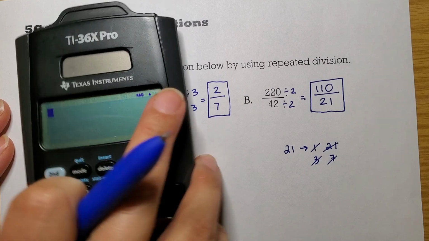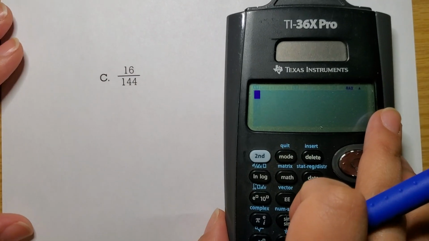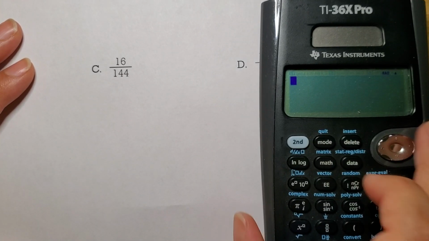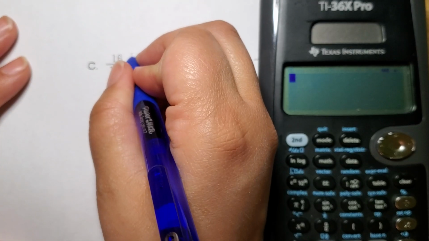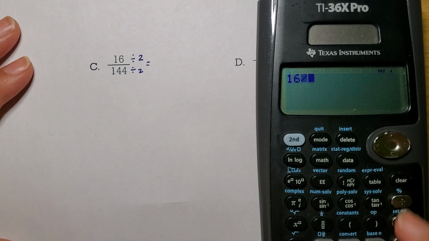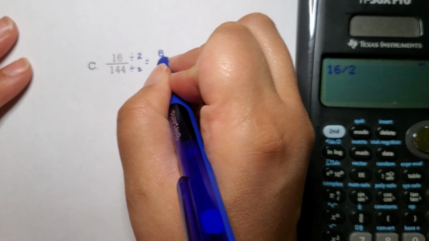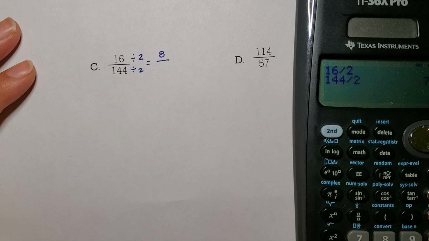Let's work through another one together as well. So here I have 16 over 144. And again, I notice both of these are even numbers, so let's divide those by 2. That gives me 8 and 72.